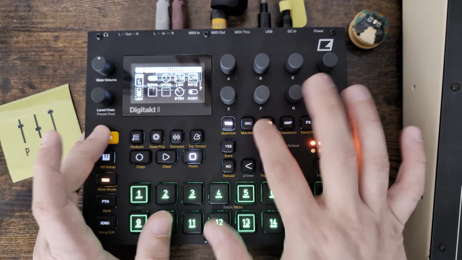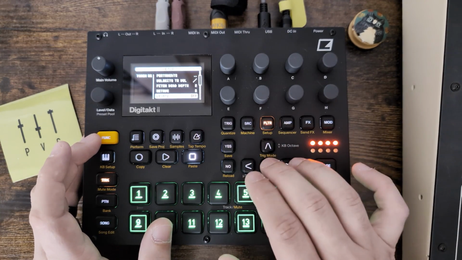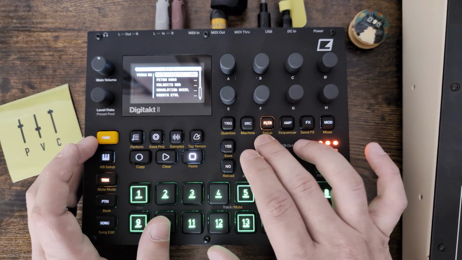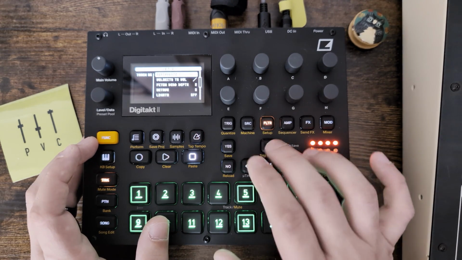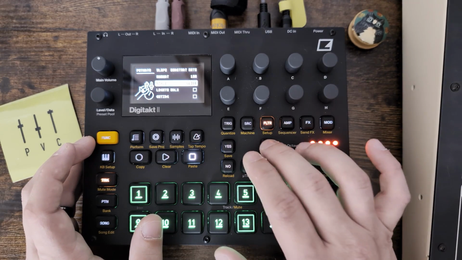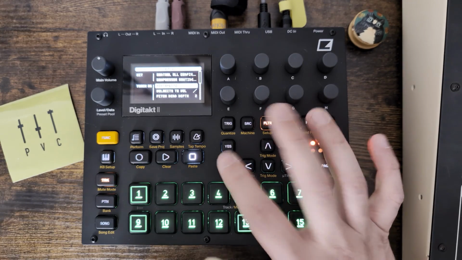Then in the setup menu you got all your legato and whatever, all these other options. Oh yeah, your portamento options, here you go. That's for all your tweaking of that setting.